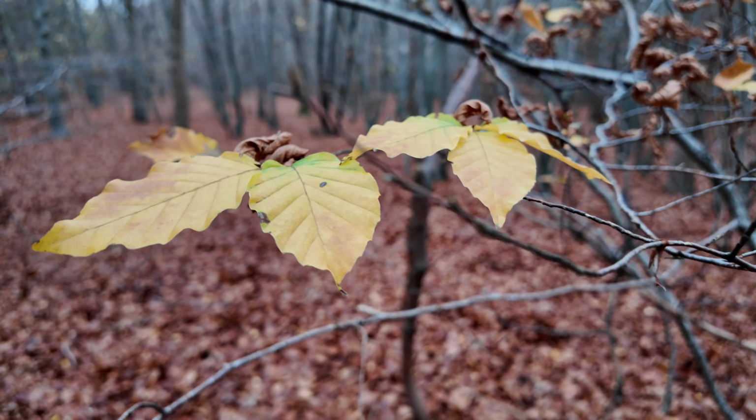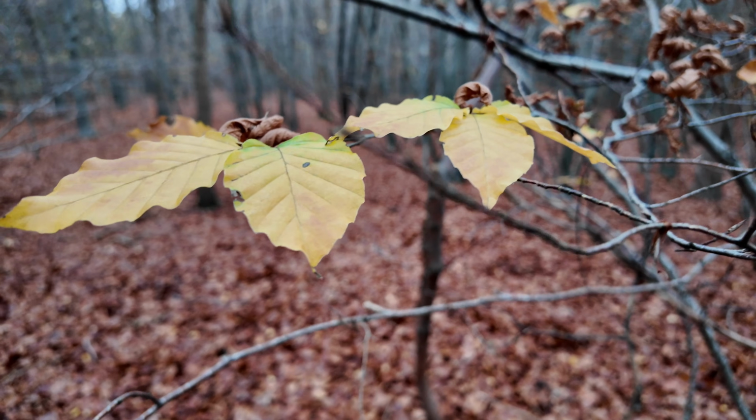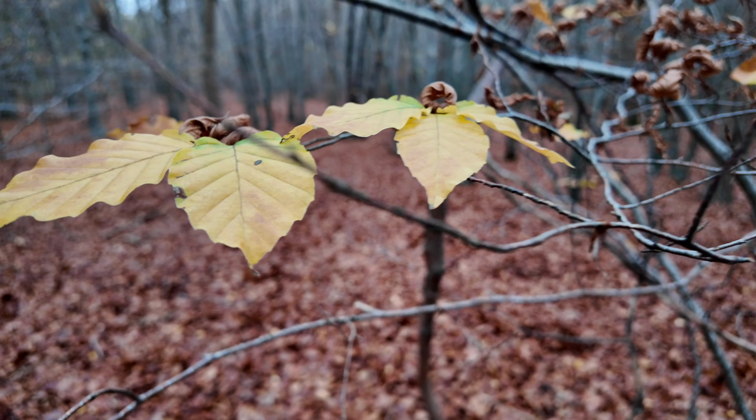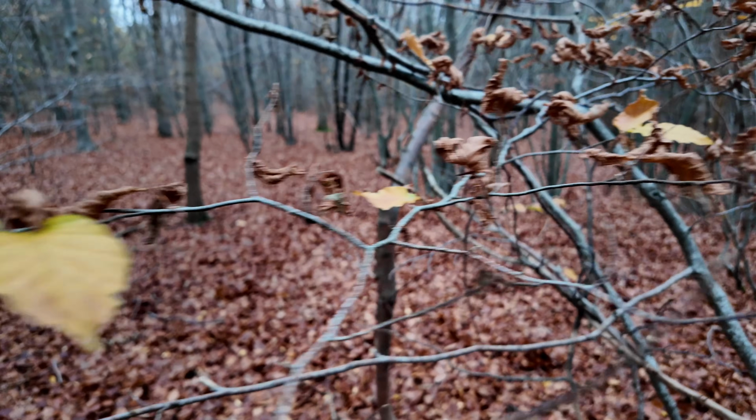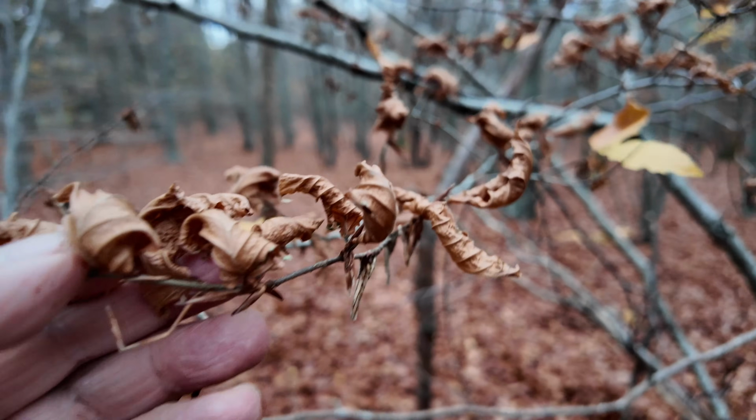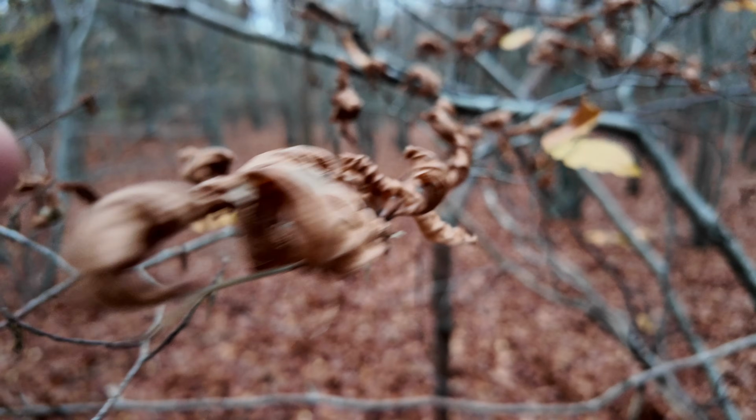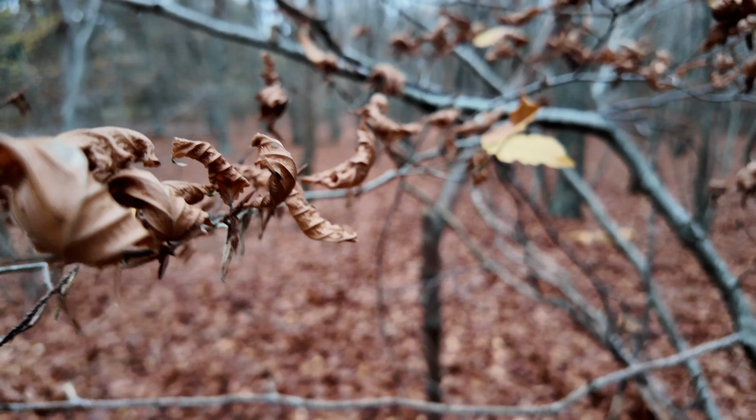And then in some plants the sugars produce anthocyanins, which produce a beautiful red colour. And then when the leaves die, the tannins and the cell walls mean that they go brown.